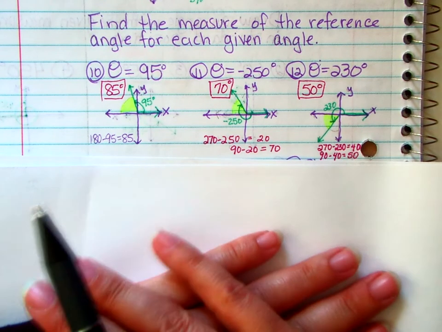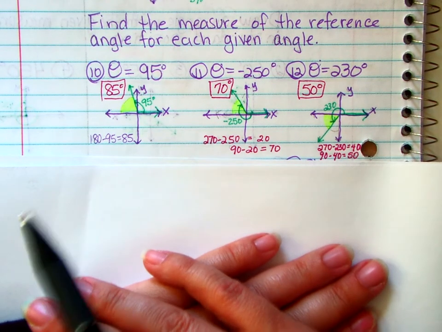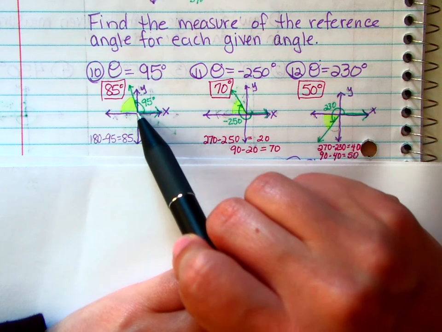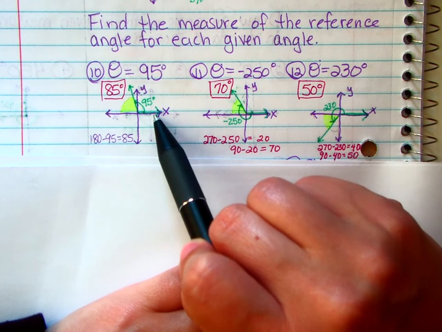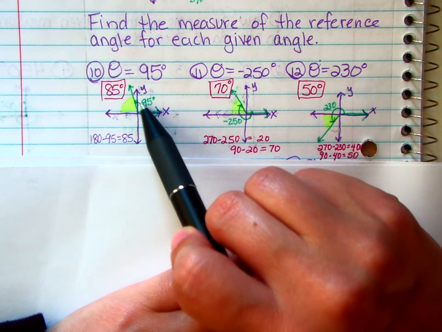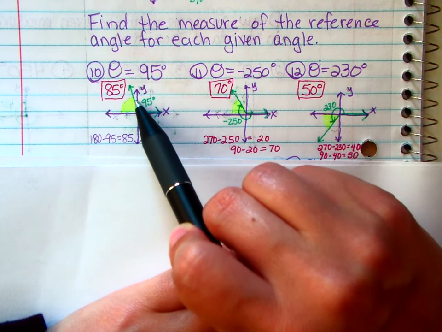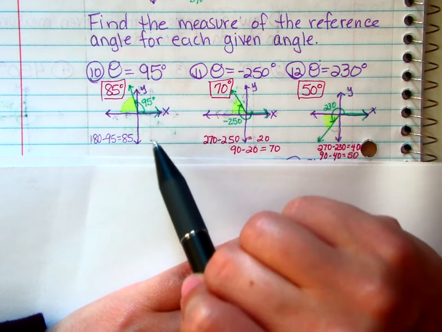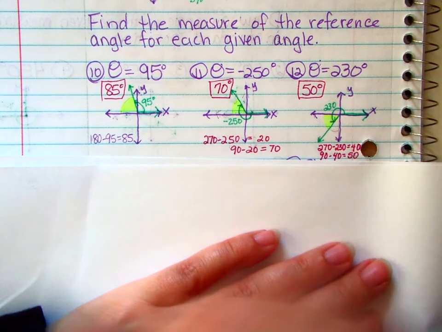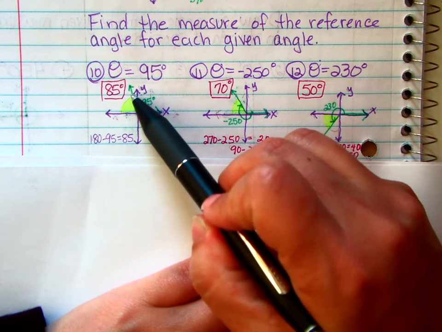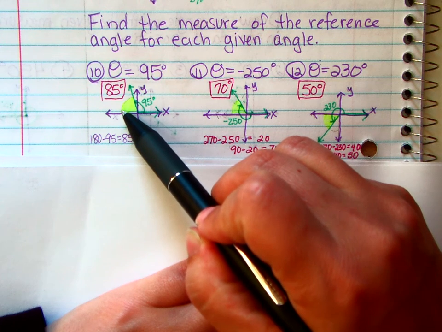All right, for number 10, our theta is 95 degrees. So you want to start with your origin and your initial side, and you're going to go to 95. I know right here is 90, so I go a little past and I draw my ray. Now, they want the reference angle. So they want the angle from this ray down to the x-axis.